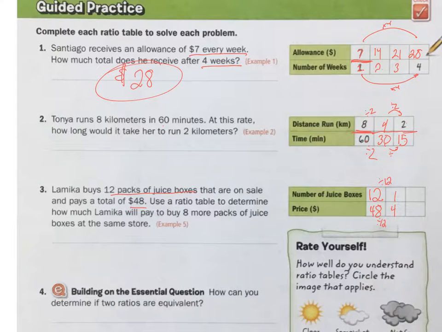So the unit rate for 1 pack of juice boxes is $4. Now if I want to buy 8 more, I'm going to erase this so I don't confuse myself. I want to go from here to 8. That is 1 times 8 equals 8, and 4 times 8 equals 32. So she originally bought the 12 for 48. If she wants 8 more, it's going to cost her $32 more.